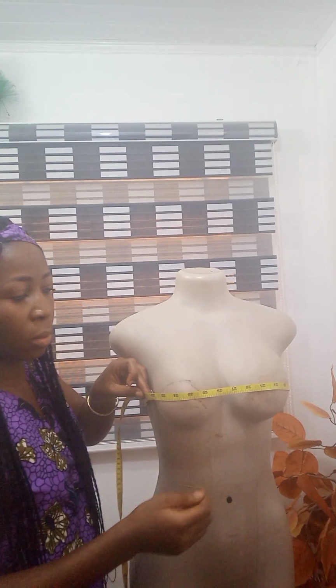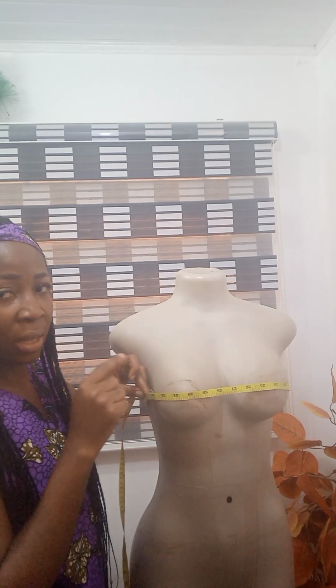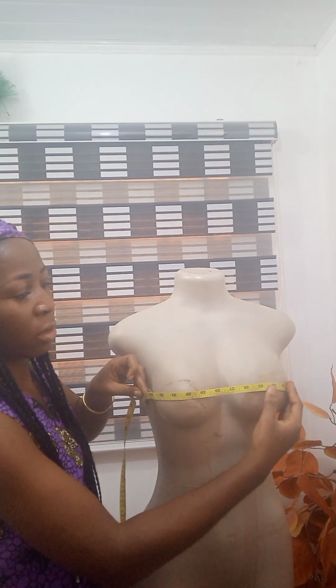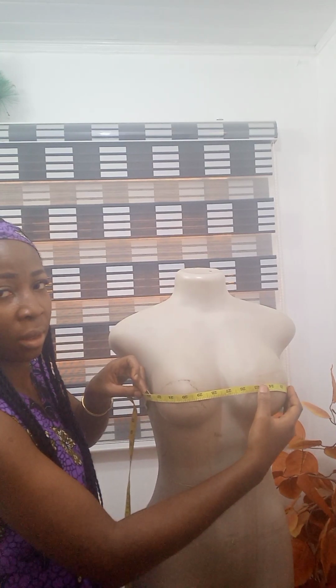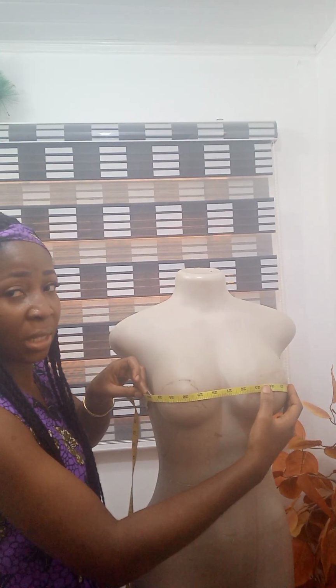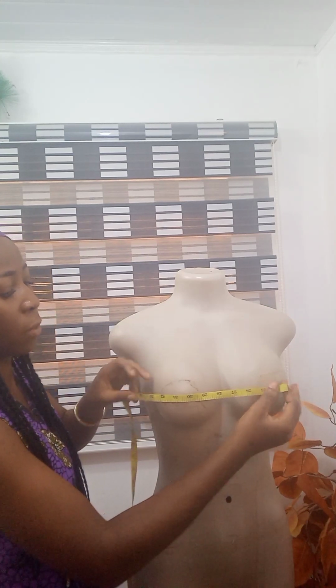Can you see? Just a finger is in between the mannequin and the tape rule, just enough for it to slide. Remember I said we work with fitted measurements. So that is that for the bust.